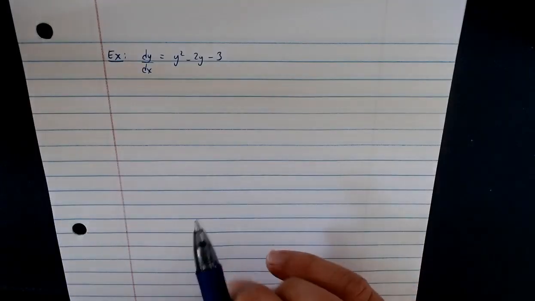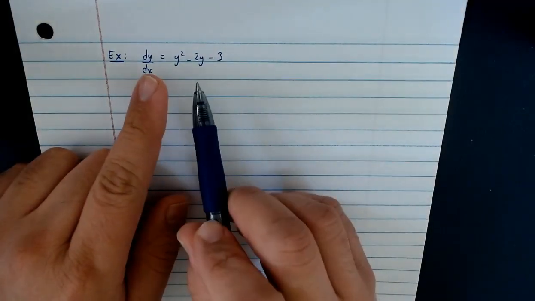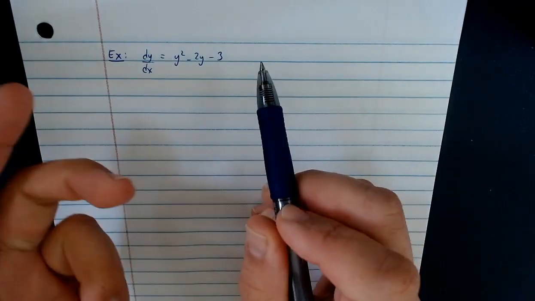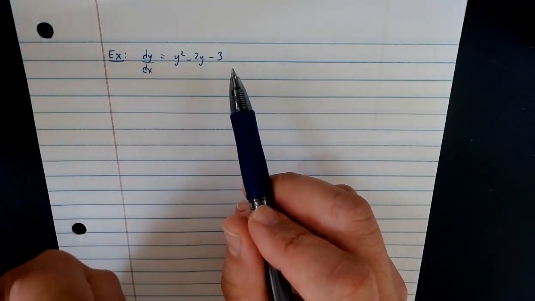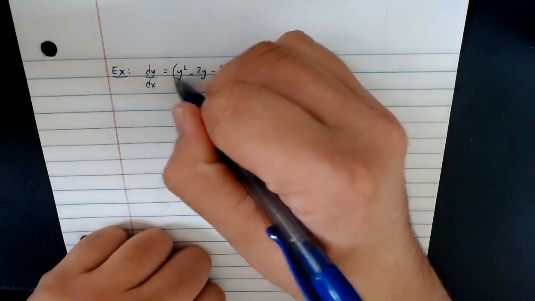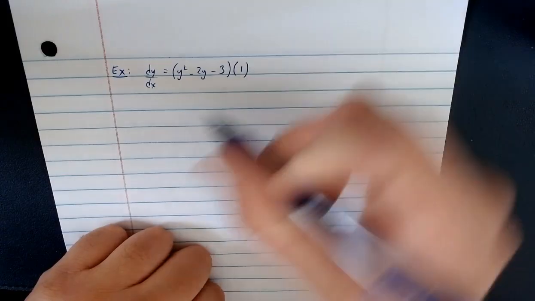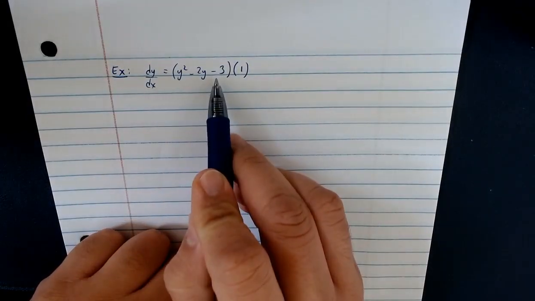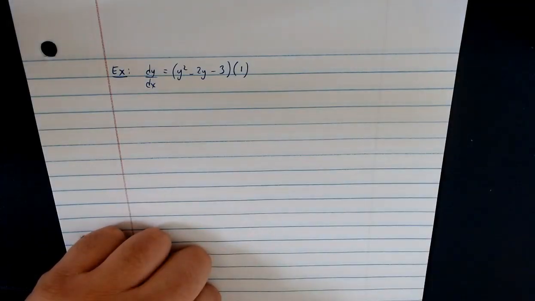Okay? Now you might look at that and say, well, okay, but that's not separable. With separable, you're supposed to have the product of two things, one involving x and one involving y. By definition, an autonomous equation won't have an x there, so it can't possibly be separable. Oh, sure it can. You've got to be creative. Here, I'm going to say y squared minus 2y minus 3 times 1. That's the same as what I started with.